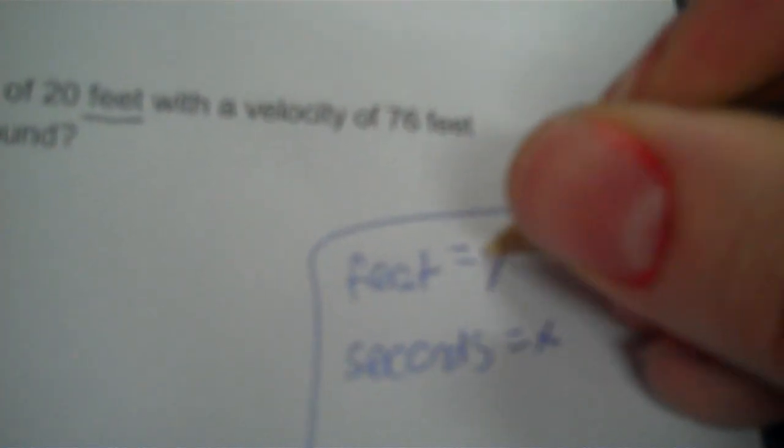Okay. A paper airplane is launched off the balcony from a height of 20 feet with a velocity of 76 feet per second. After how many seconds will it land on the ground? So you have feet and seconds. Seconds is x, feet is y. So feet per second. Okay, the feet per second rate is 76.